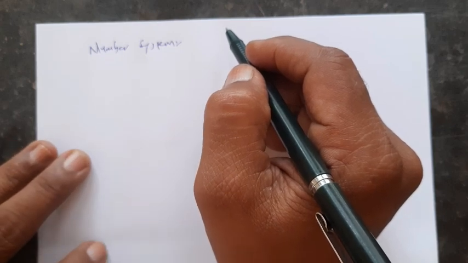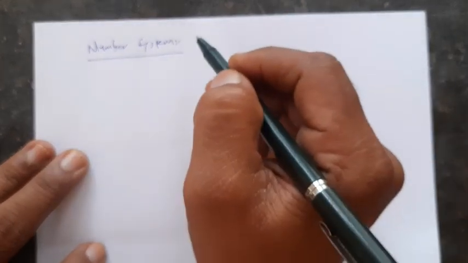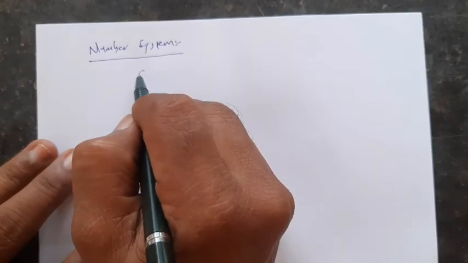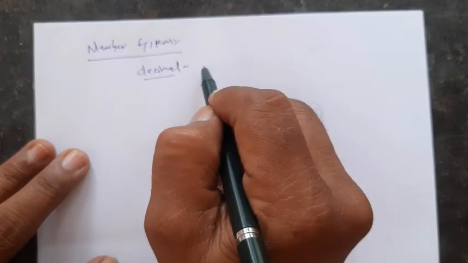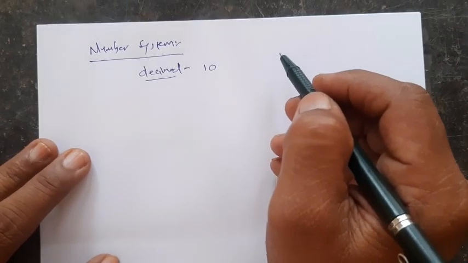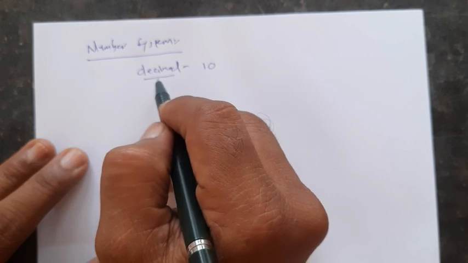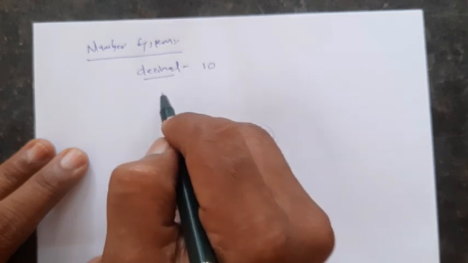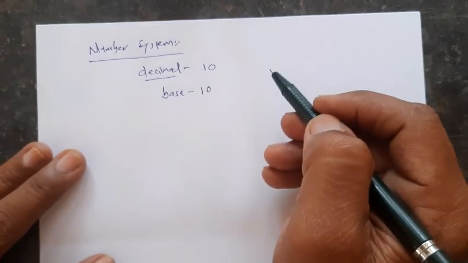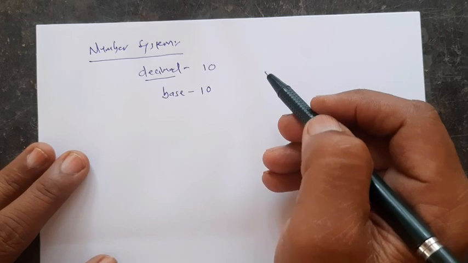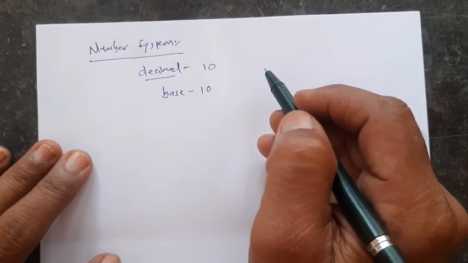Now before that, what is the number system? Fortunately, we are familiar with the decimal number system. The word decimal stands for 10. Therefore, our normal number system, that is the decimal number system, is the number system in which the base is 10. What is the meaning of the base of the number system? It indicates that there are 10 distinct numbers.